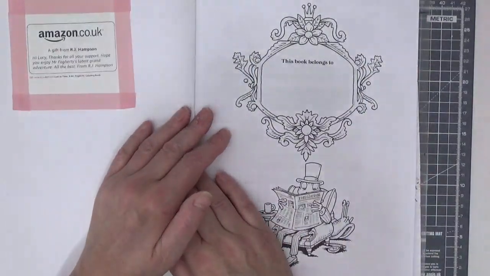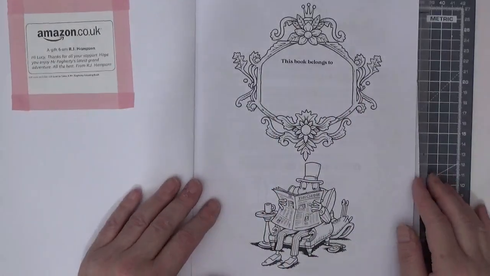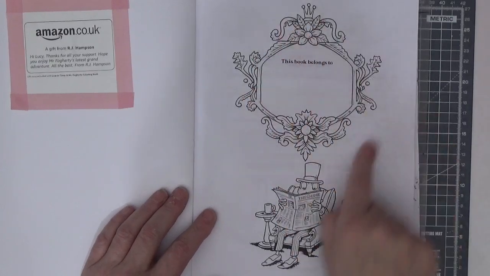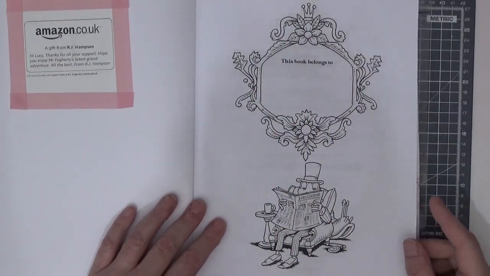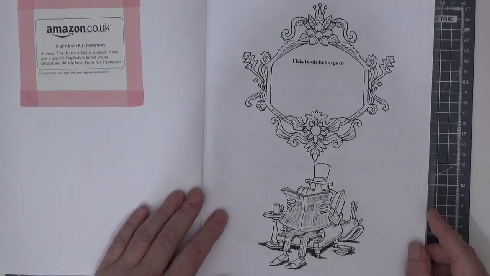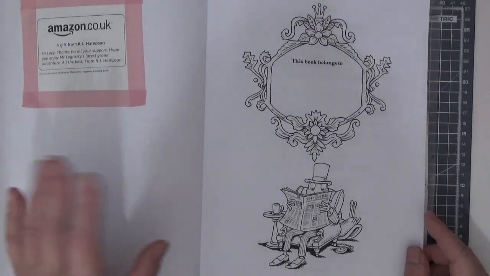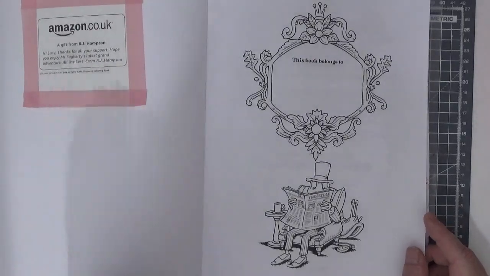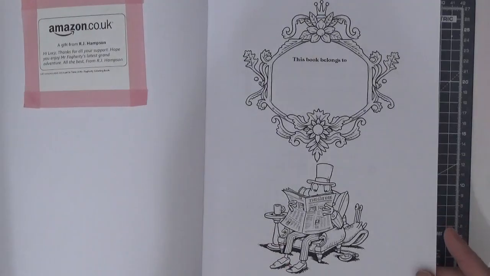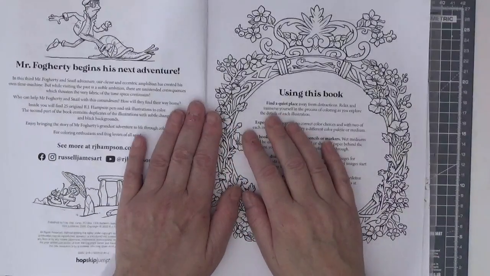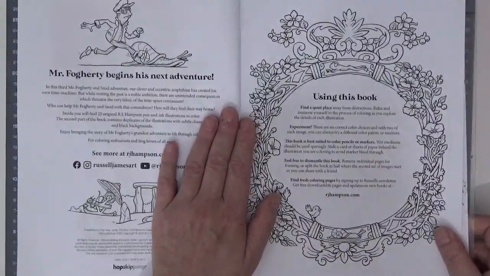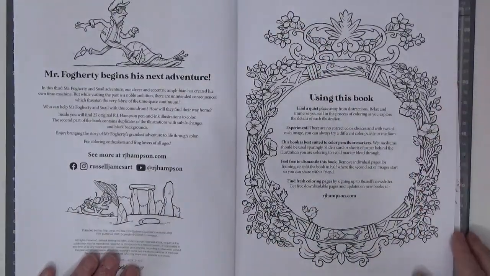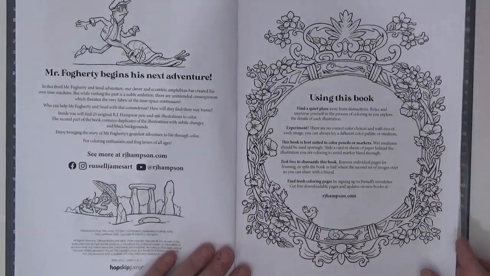But it is wonderful. So we come in straight away to Mr Fogherty relaxing in his armchair on This Belongs To page. And I have to say, I think RJ, the Belongs To pages are just as beautiful as any of the other pages. So it's very exciting when you turn the front cover over and have a look. So here we go. Let me center you up, and I'll try not to get too excited and keep it in the mat. If I remember to stay within the mat, it should be okay.